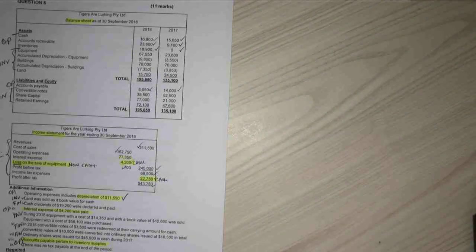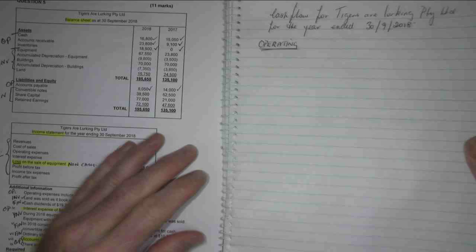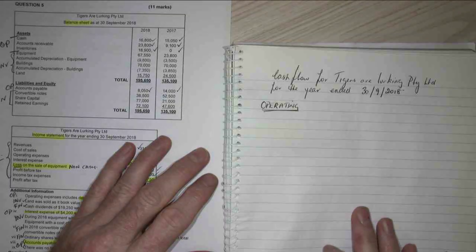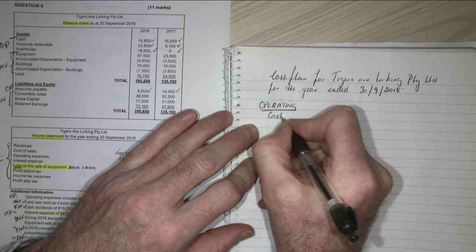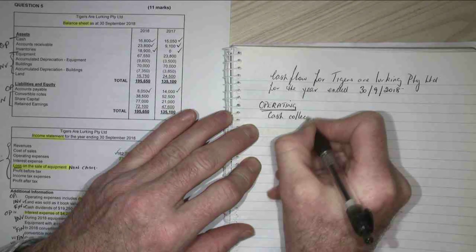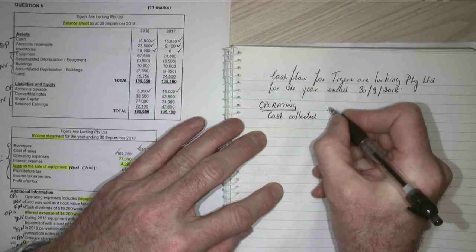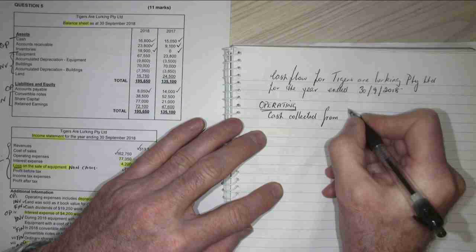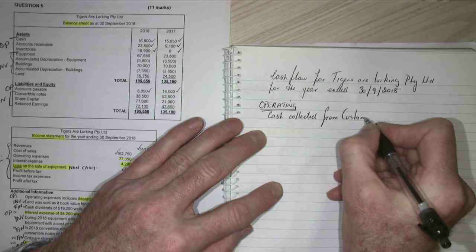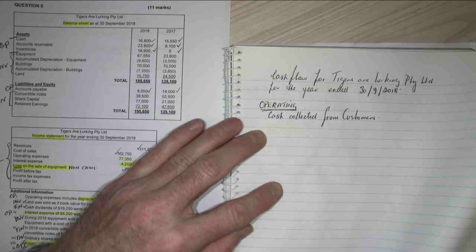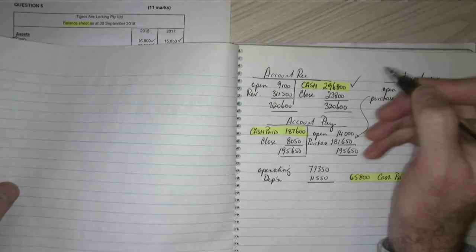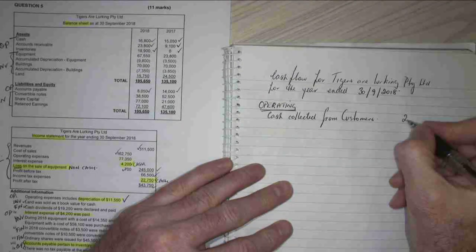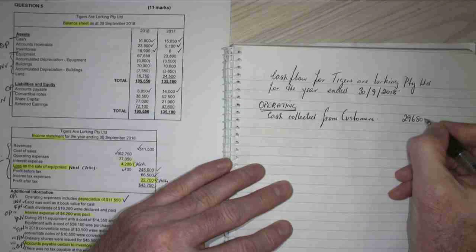Get the right page. So I've got my operating section of my cash flow statement, and the first thing I'm going to have is cash collected from customers. My cash collected from my customers was 296,800.